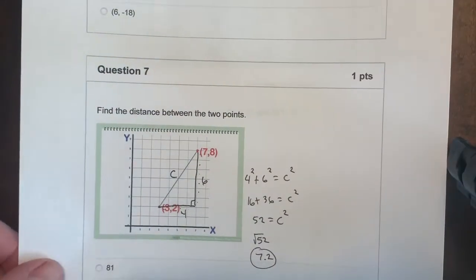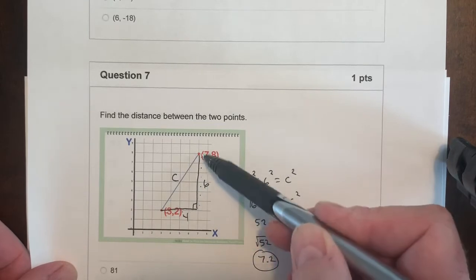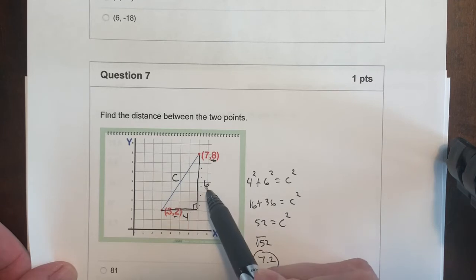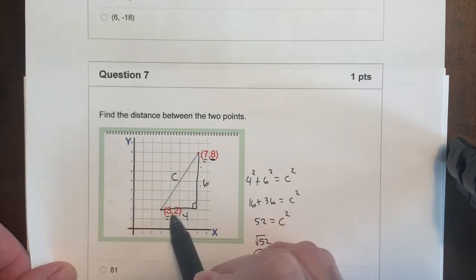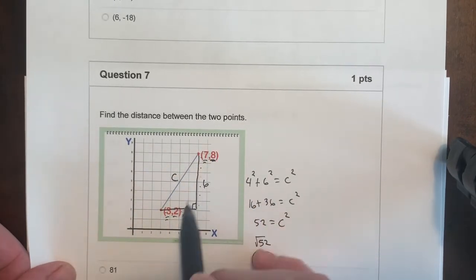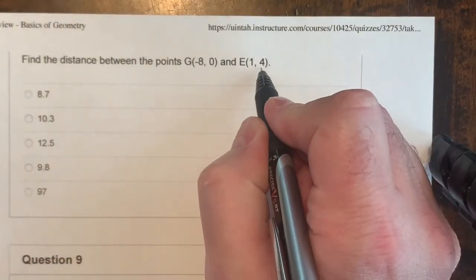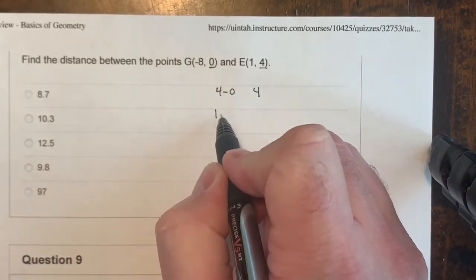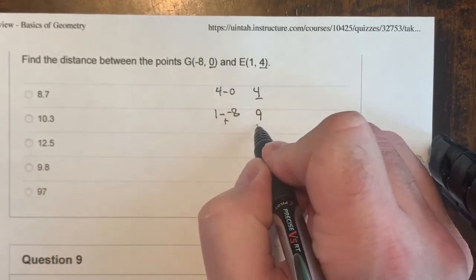Now, to refer back to that last problem, here's what's interesting. We drew the right triangle, but what I want you to notice, this height of 6, look at our 2 y values. 8 subtract 2 is that 6. Look at the x values. 7 subtract 3 is that 4. So rather than draw the picture again, what if we just subtract y's and x's and come up with those 2 pieces? So for this problem, let's just take our 4 minus 0, which is 4, and let's do 1 subtract a negative 8, which is 1 plus 8, which is 9, and those become our 2 side lengths.